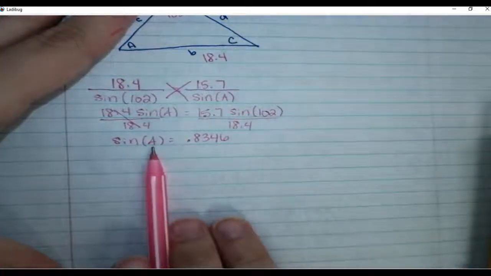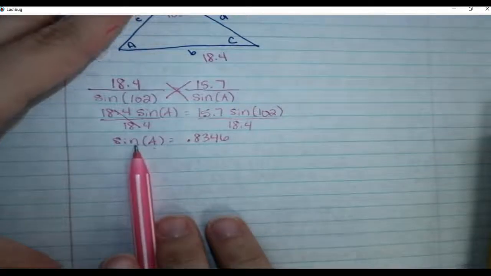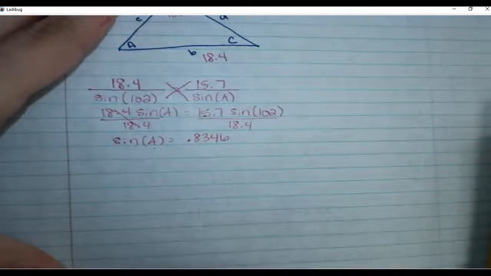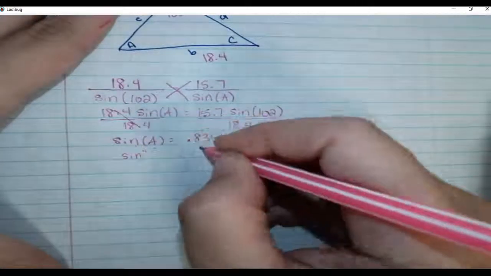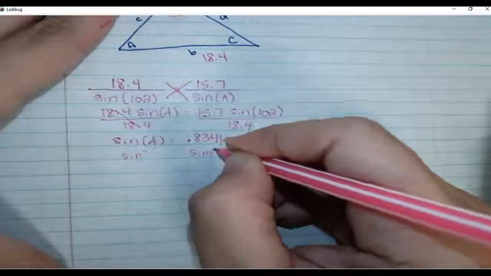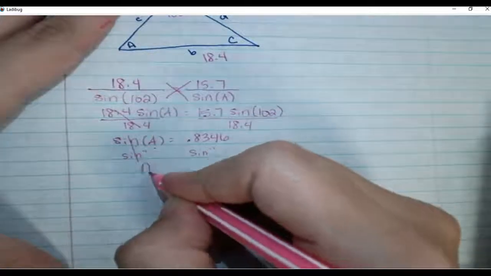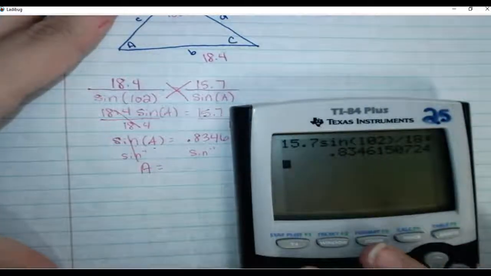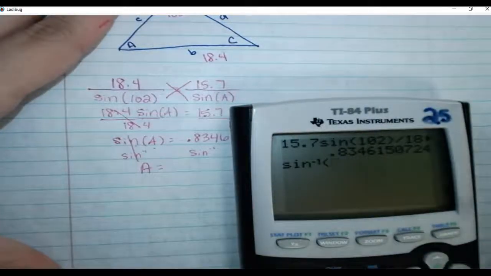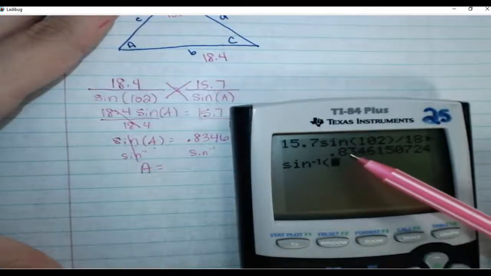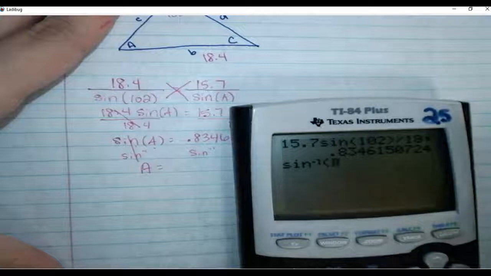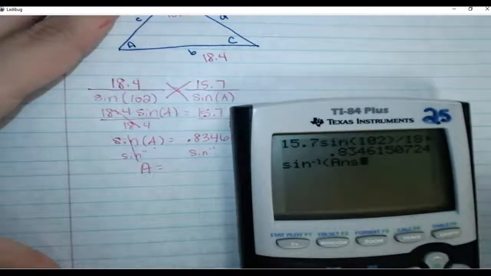And then again, we want A by itself. We've got to get rid of that sine, so we have to do inverse. And to avoid round-off error, you can do second sine, and then as long as the last thing you typed in was all that, that's your last answer, second negative.